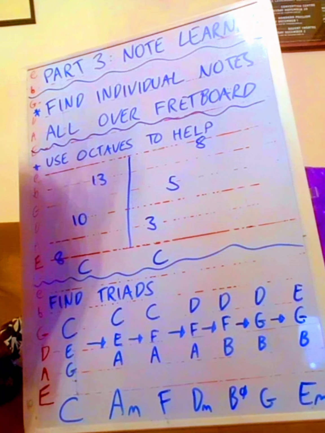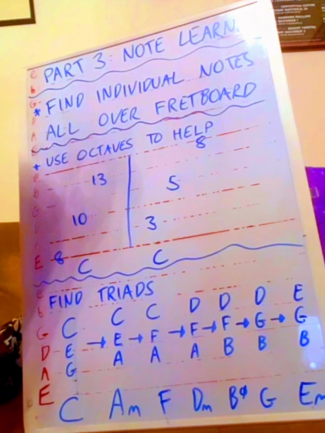So it's just a good little strategy for reinforcing what you've learned and then adding pieces as you go.